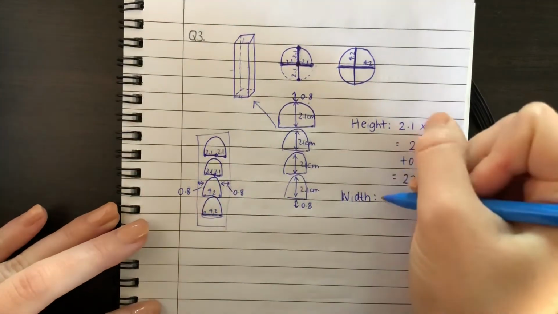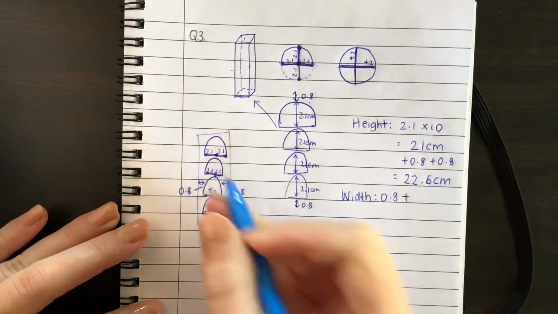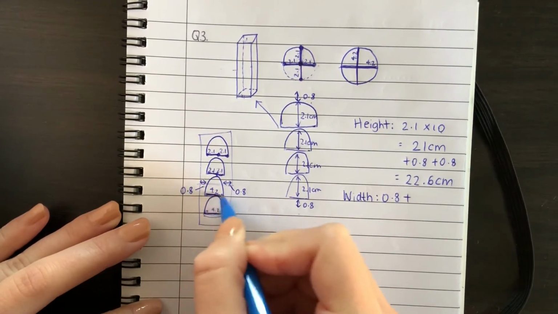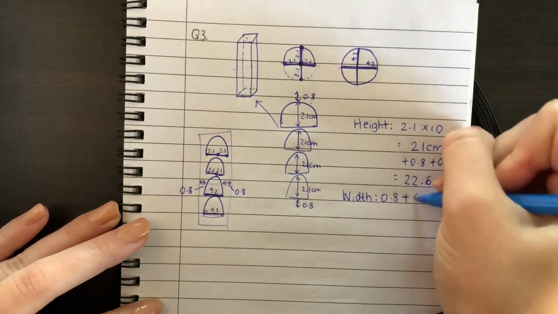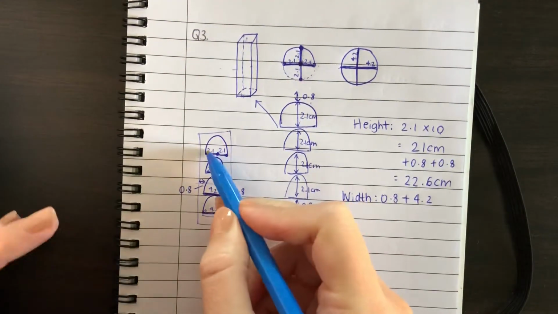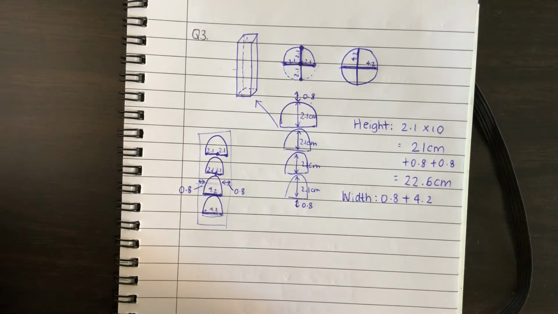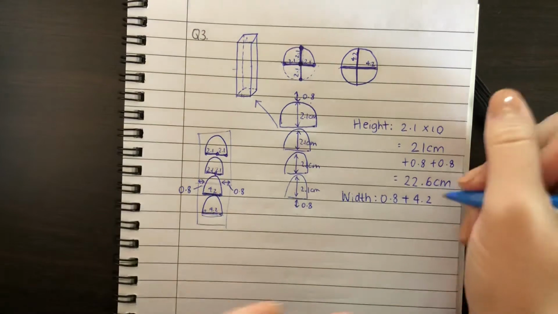0.8 for the gap plus 4.2 for the whole diameter of the pod, or you could do 2.1 plus 2.1, and then plus the leftover 0.8 as the other gap.